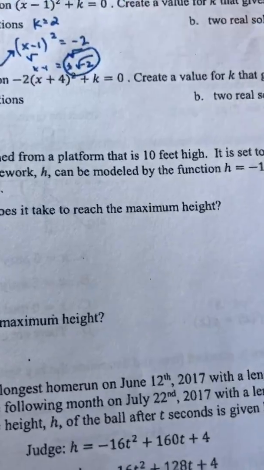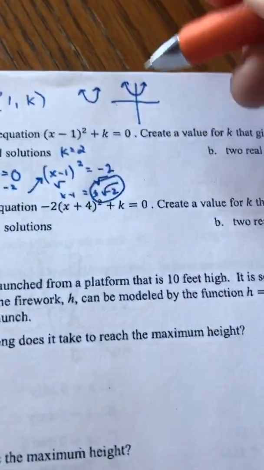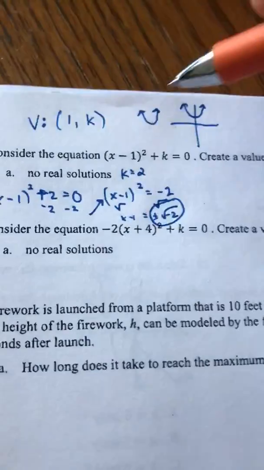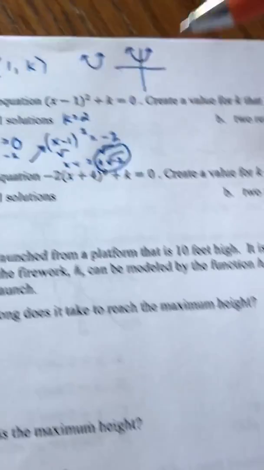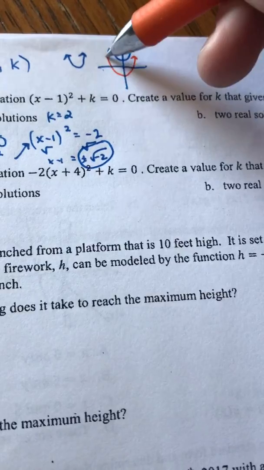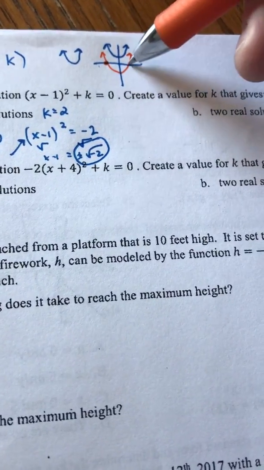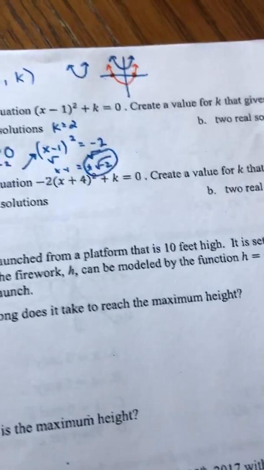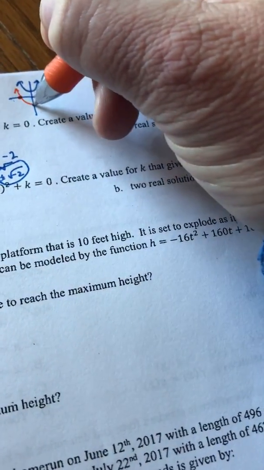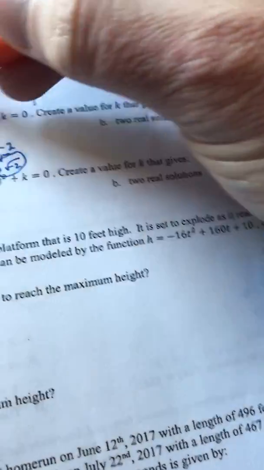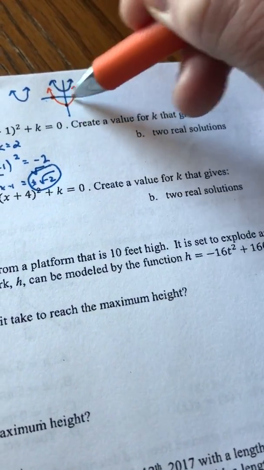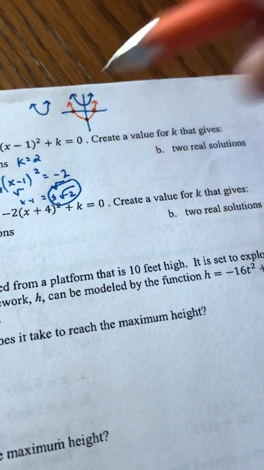If I want 2 real solutions on this graph that I was talking about earlier, again, that's a positive a value in the equation, so our graph is going to be a regular U. What I need this U to do this time is touch the x-axis 2 times, so I get 2 real solutions. So if I have 2 real solutions, what do you notice about the y value of the vertex? Remember, k is the y value of the vertex. Hopefully you're saying it's below the x-axis, which means that it has to be negative.